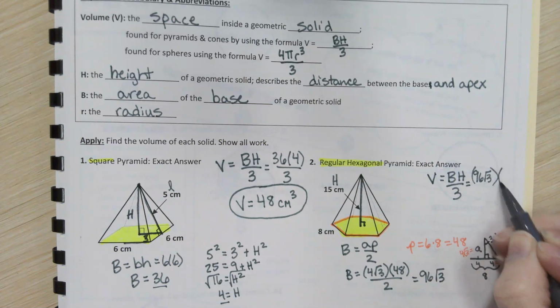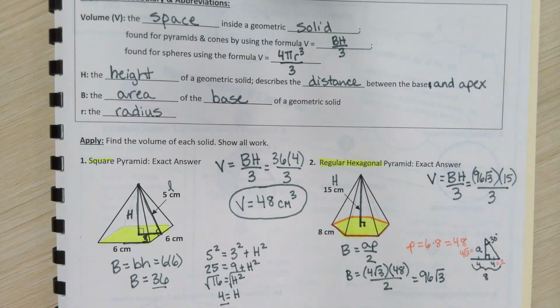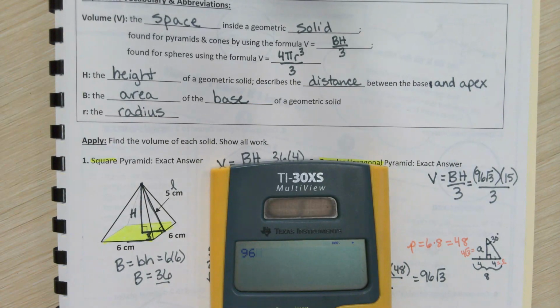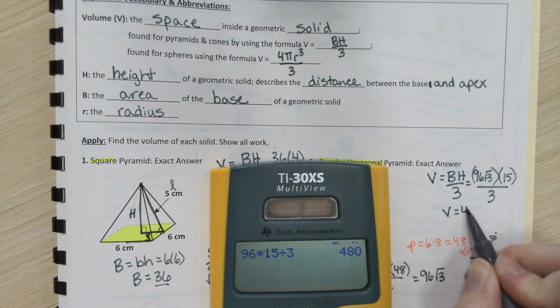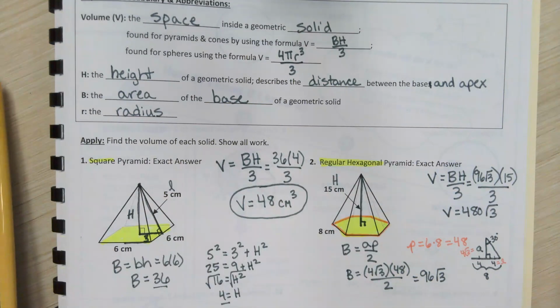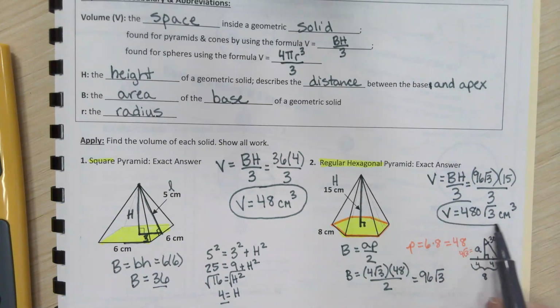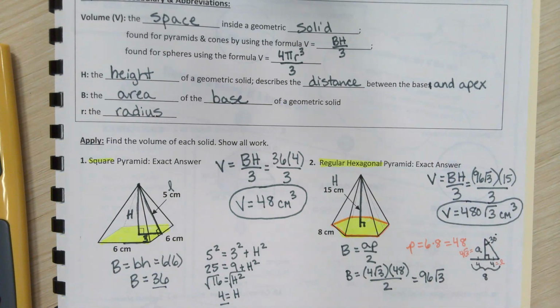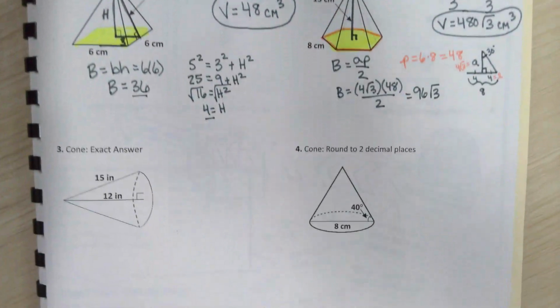96√3 multiplied by 15 and then divided by 3. Be careful to keep that answer exact. So we're going to do 96 times 15 and divide by 3, but we're going to leave that √3 out of the calculation so that we can avoid decimal answers that we would need to round. 480√3 cubed centimeters.